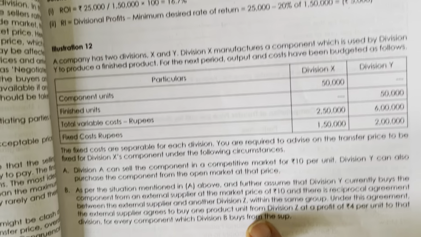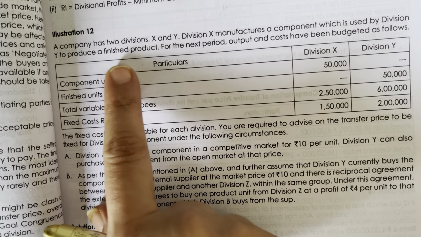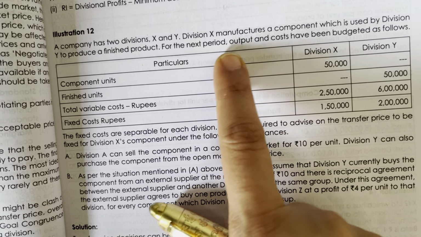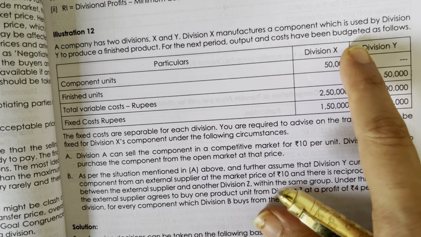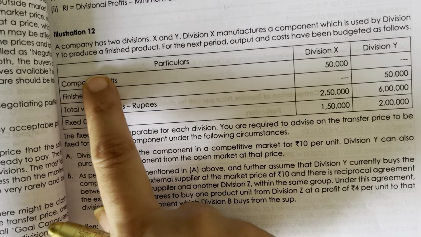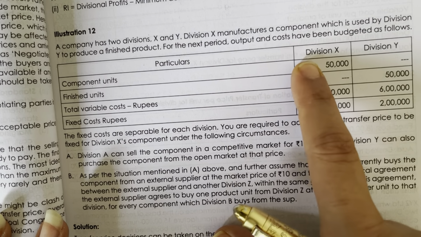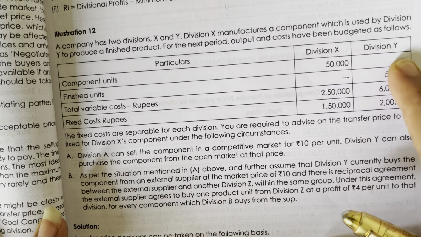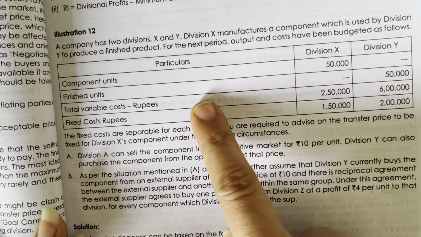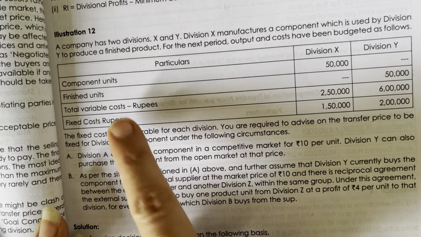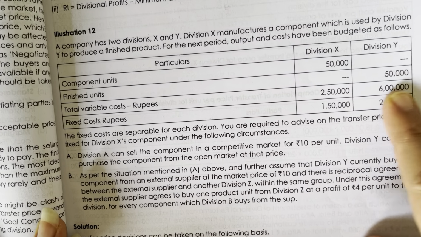Then comes illustration number 12. The company has two divisions, X and Y. Division X manufactures a component which is used by Division Y to produce a finished product for the next period. Output and cost have been budgeted as follows. So component units given to me is 50,000. Finished units given to me is 50,000.